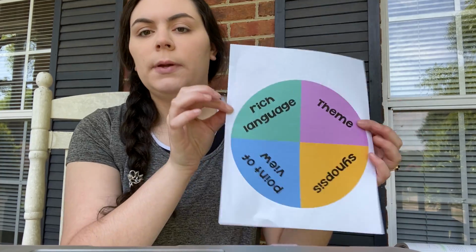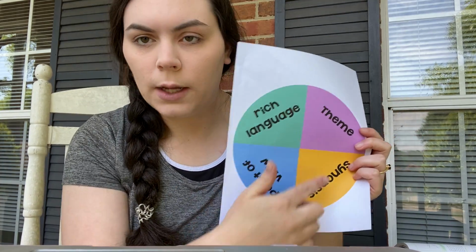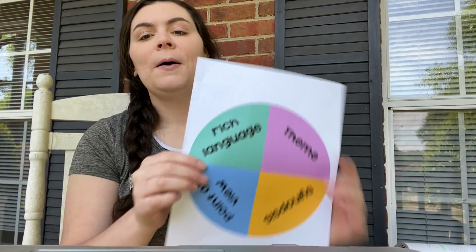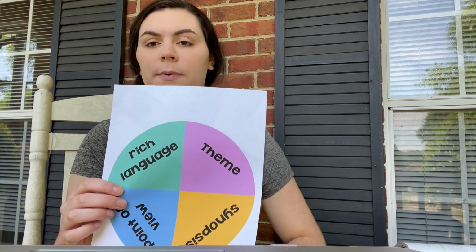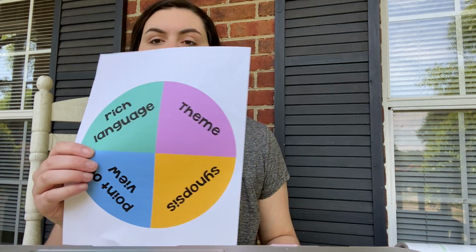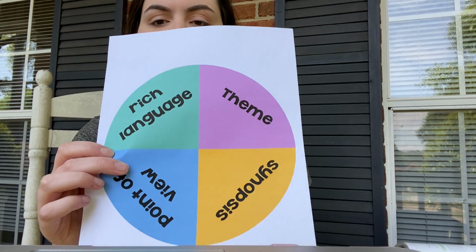So what you do is you have a spinner. I don't have a little spinner thing because I didn't know how to make one, but you would have a spinner, and there are 4 sections: rich language, theme, synopsis, and point of view. If they landed on synopsis, they would tell in their own words what happened, so kind of like a summary in their own words.